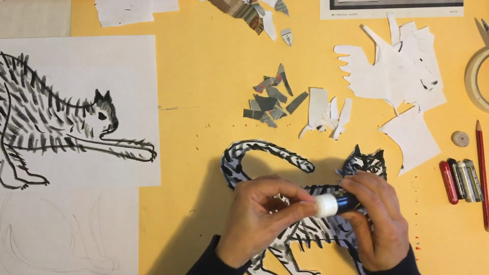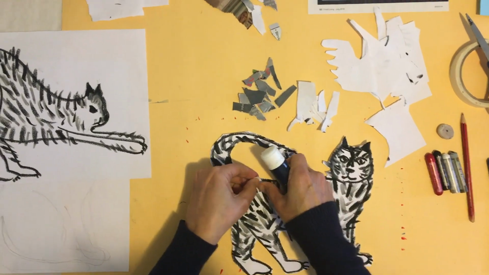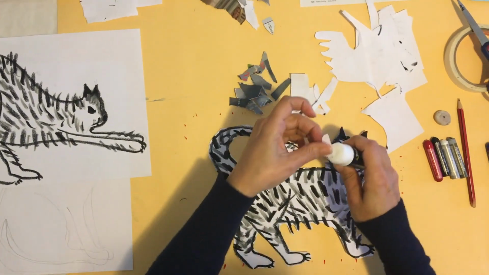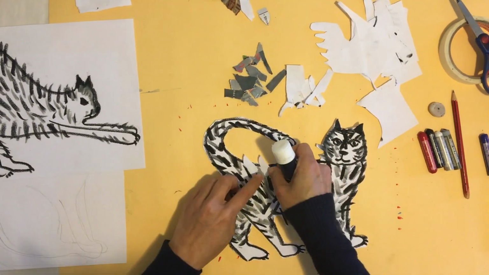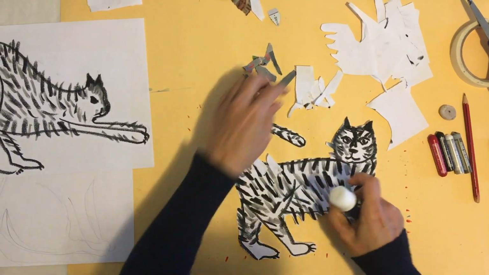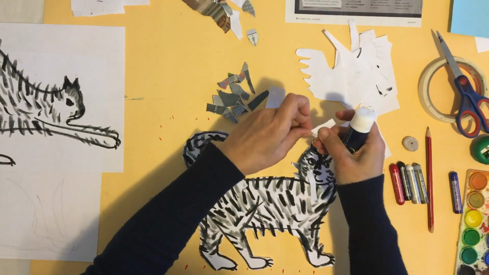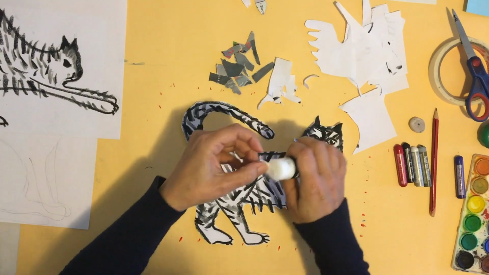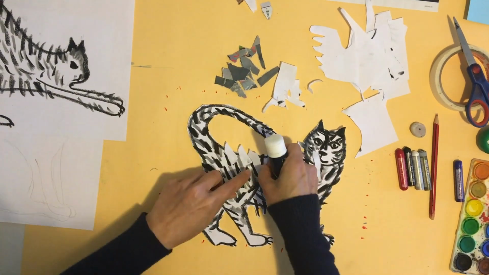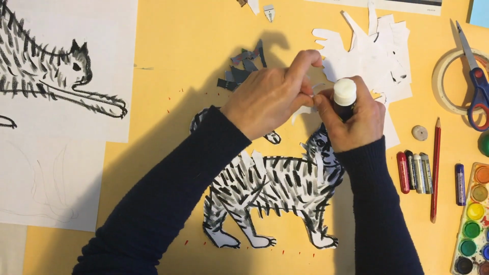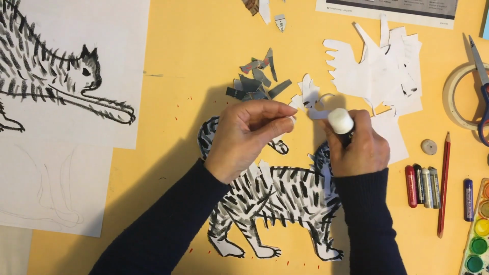We're going to start out by sticking our pieces of paper like spikes. Can you see the spikes are coming back? Even though we cut out those drawn spikes, we're now creating them with pieces of collaged paper.